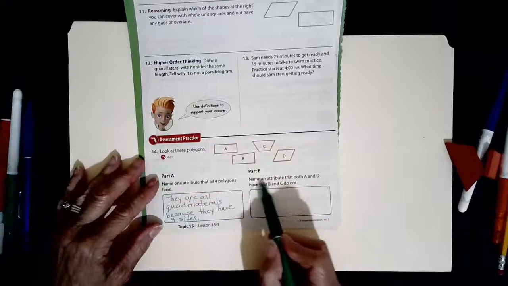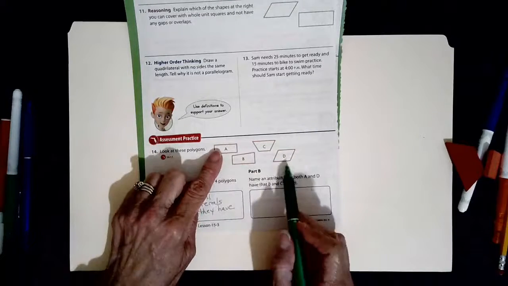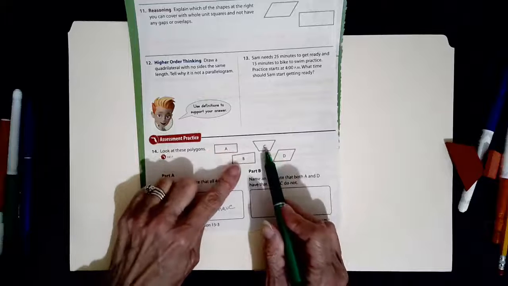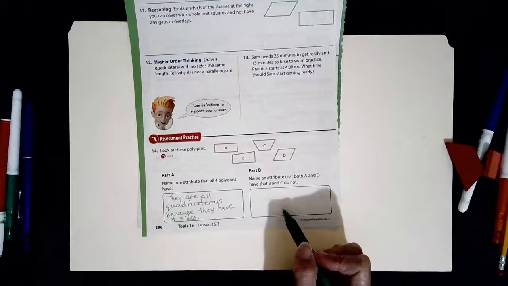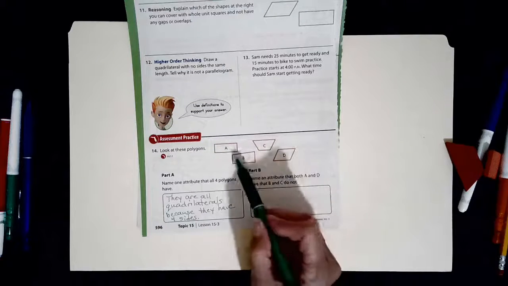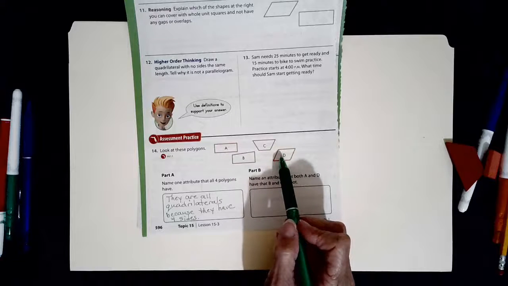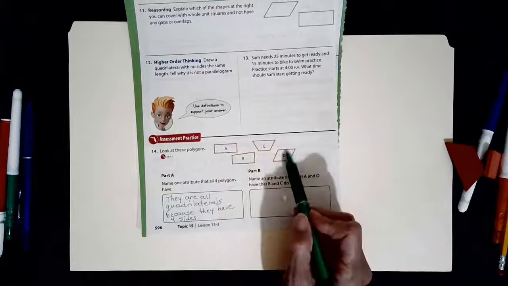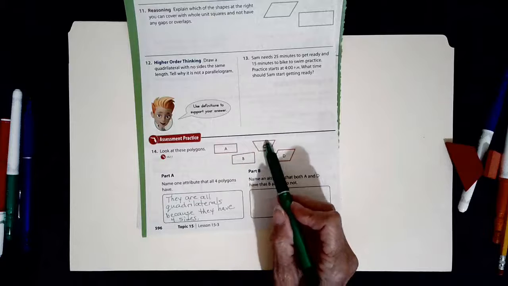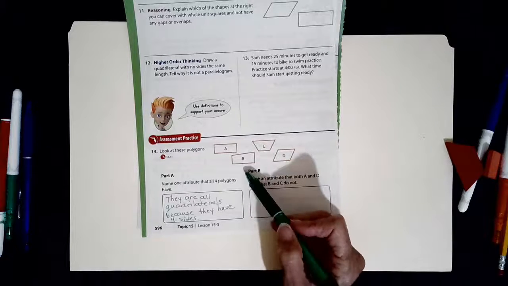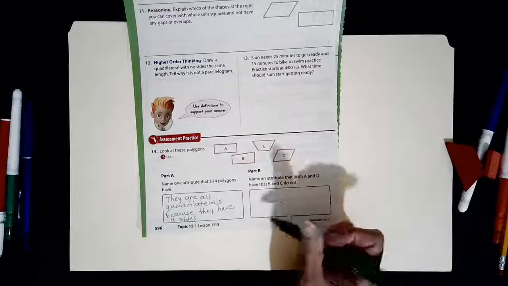Now it says name an attribute that both A and D have that B and C do not. Well, let's take a look. I can see that both A and D have 2 pairs of parallel lines, but C only has 1 pair and B only has 1 pair.